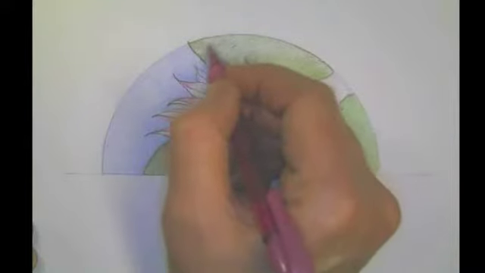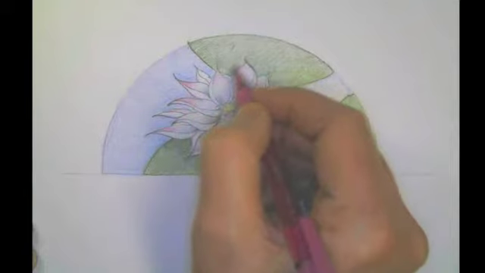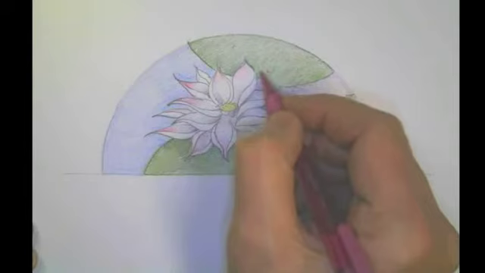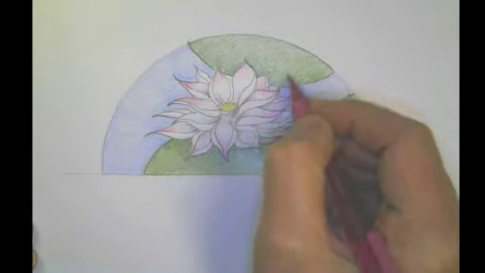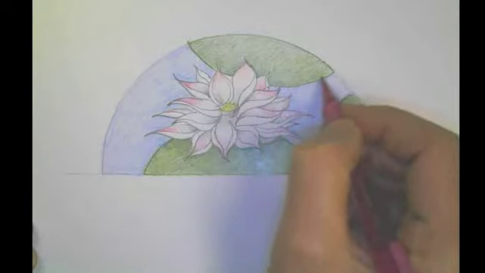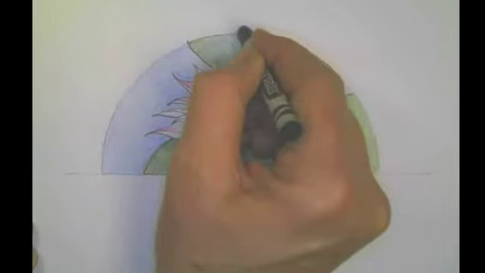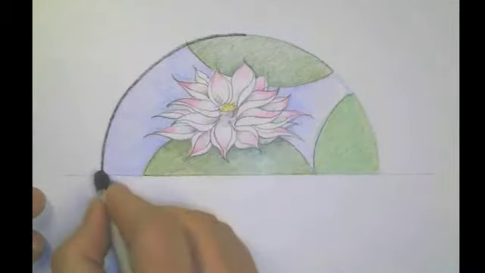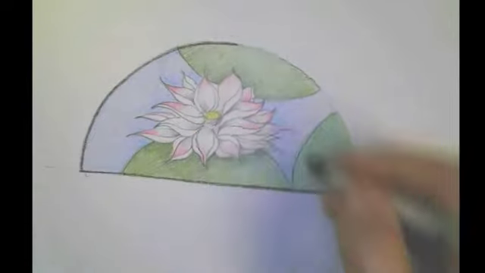Okay, let's see, what else did I learn about the lotus? It comes out during the day and it closes up at night. Interesting. So I thought it would look nice if we put a black outline on the outside of the lotus.